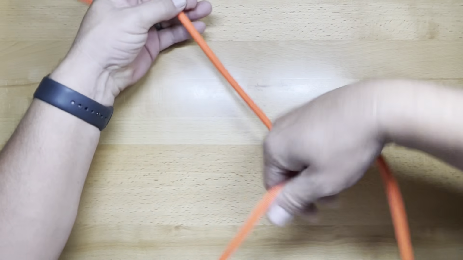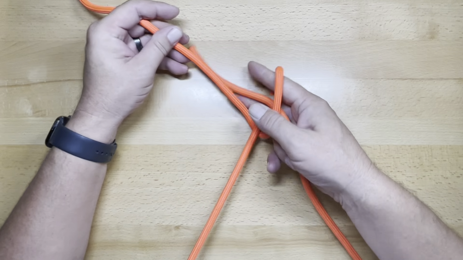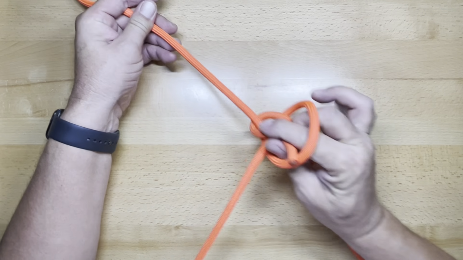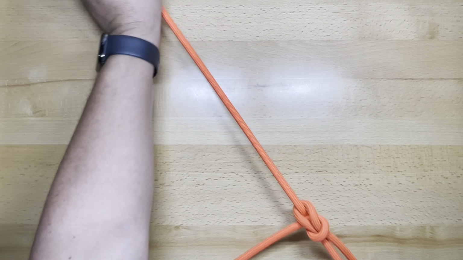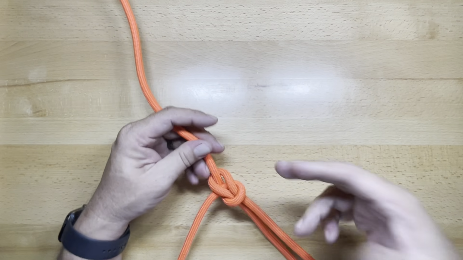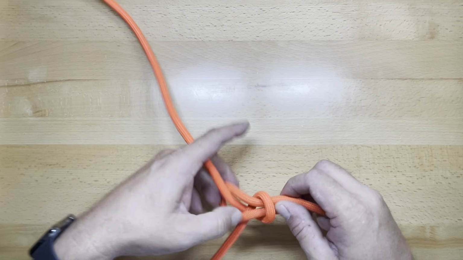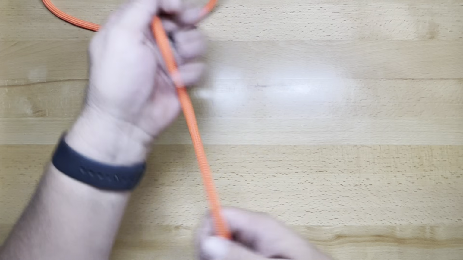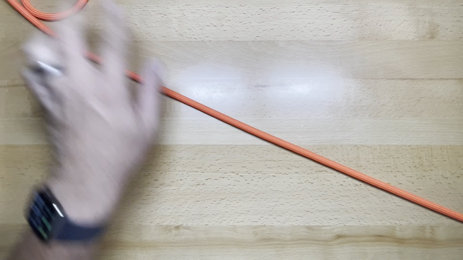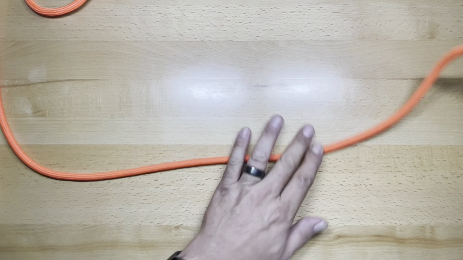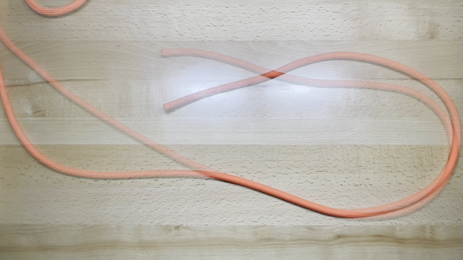In real life you can do this quite a bit easier. It's just a little bit cumbersome in this method. So the one-handed bowline can be tied in this method. It's one of my favorites, and mostly because it's the easiest to tie or the fastest to tie. Let's go on to the next method.